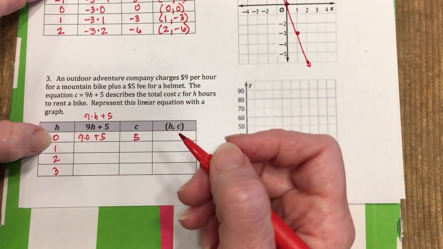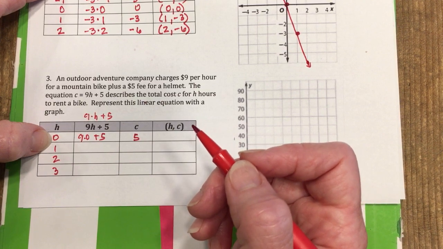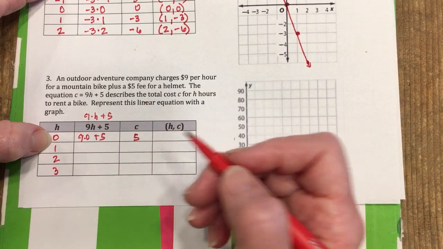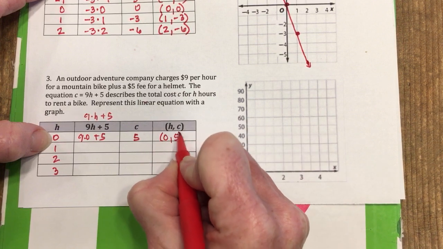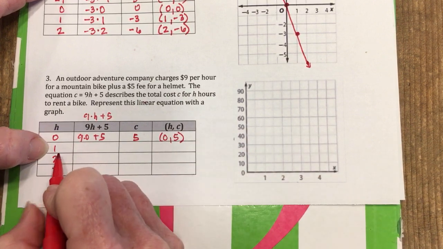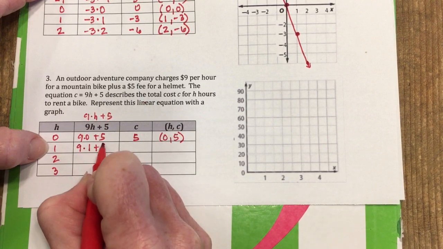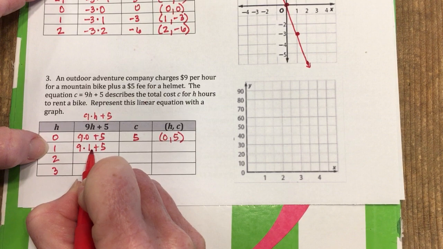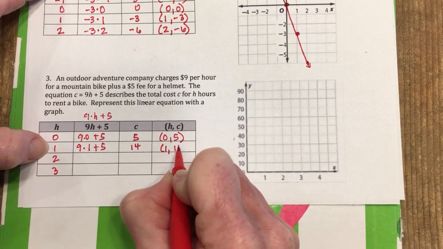So would anyone do that? Probably not, but maybe if you're just a rider. That doesn't make any sense. All right, but it's because of that $5 fee. All right, so my point is 0, 5. All right, 9 times 1 would be the next one, plus 5. So 9 times 1 is 9. 9 plus 5 is 14. So this is the point 1, 14.